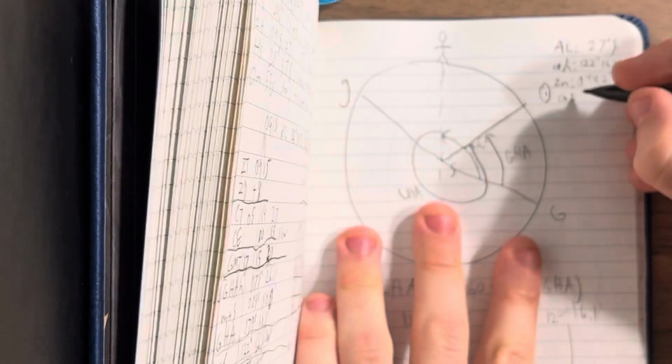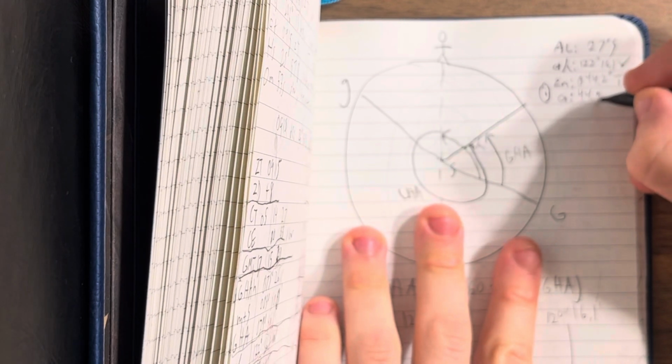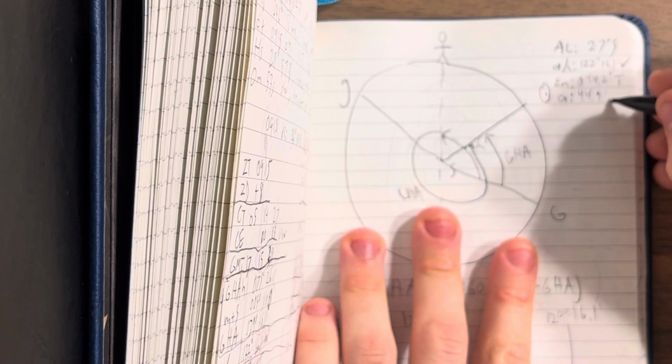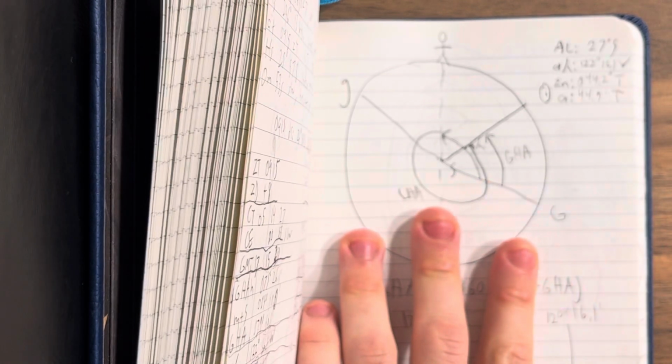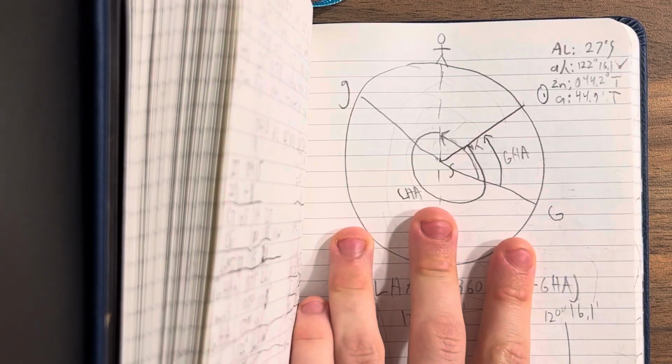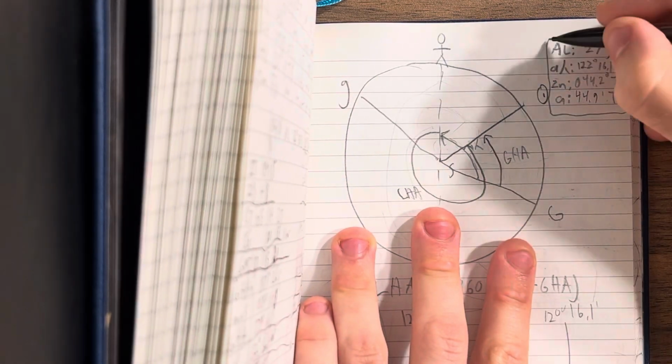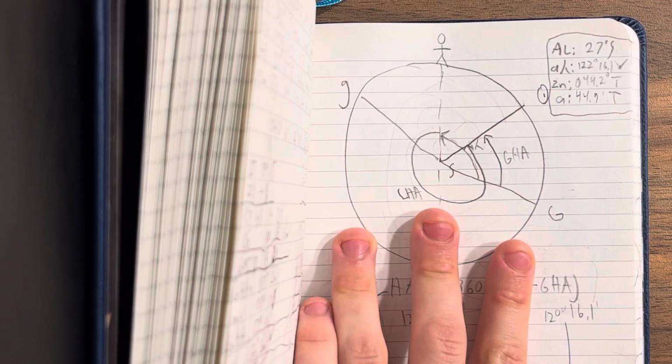And our A is 44.9 minutes or nautical miles. I'm going to do minutes towards. It's a little blurry. There we go. 44.9 minutes towards. Again, it's the same as nautical miles.